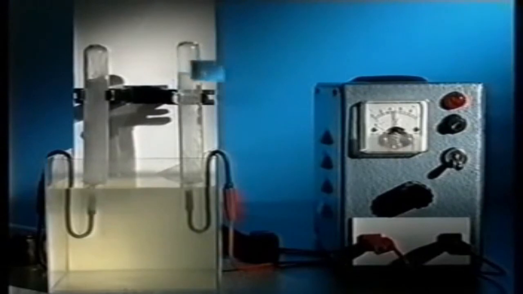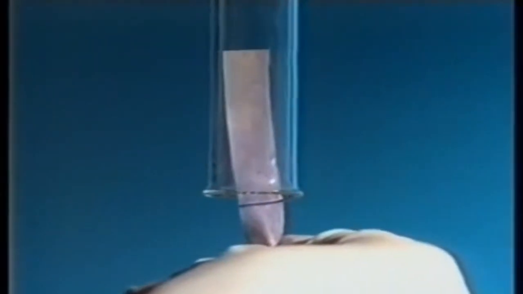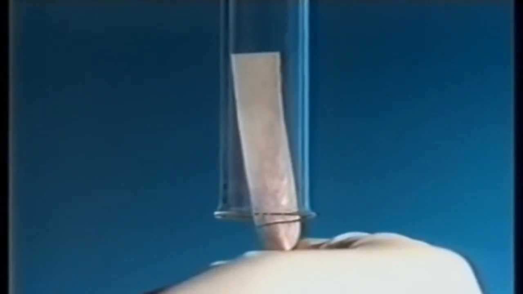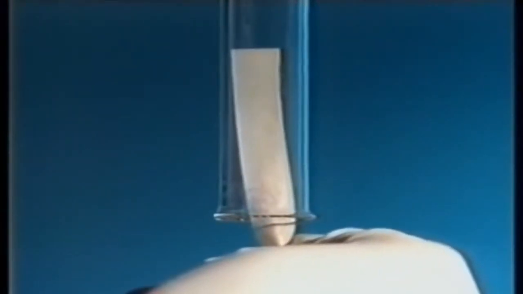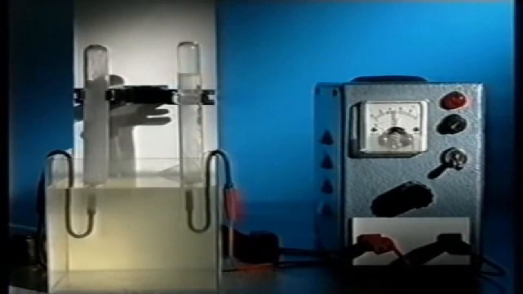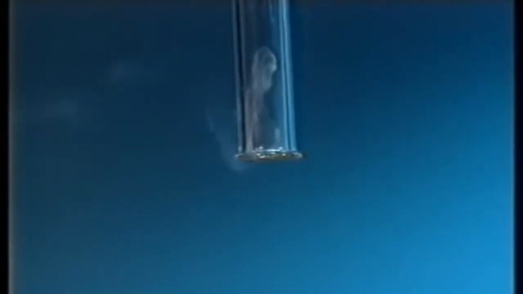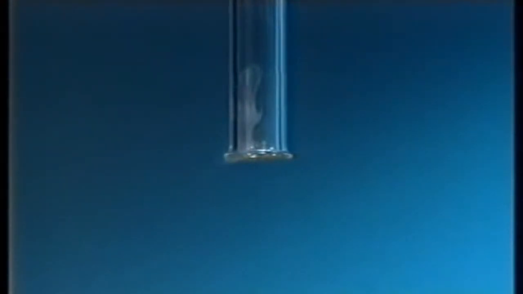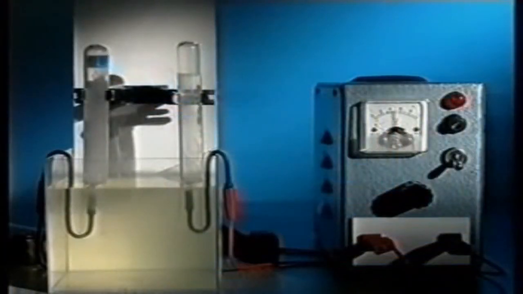The gas collecting at the positive electrode is tested with damp blue litmus paper. It goes red and quickly bleaches white. The gas is chlorine. The gas collecting at the negative electrode is tested with a lit splint. It pops, a sure sign that this gas is hydrogen. So, why does the electrolysis of sodium chloride solution produce hydrogen and chlorine?